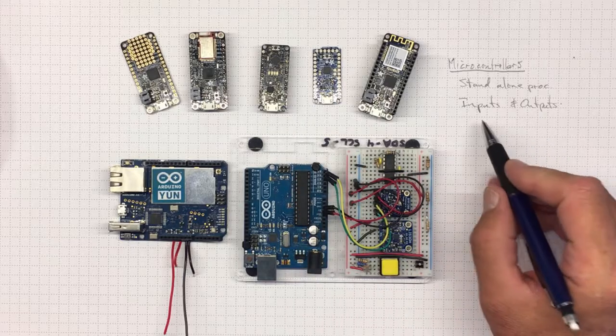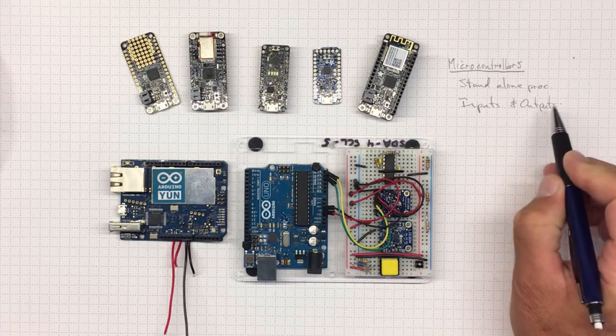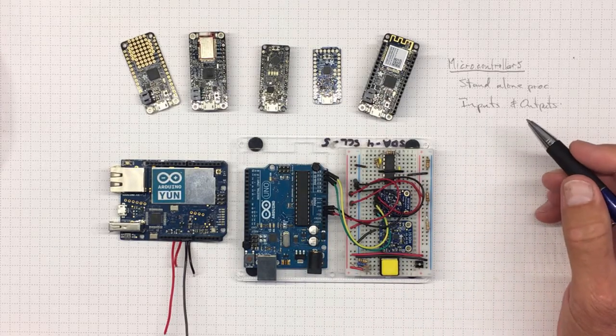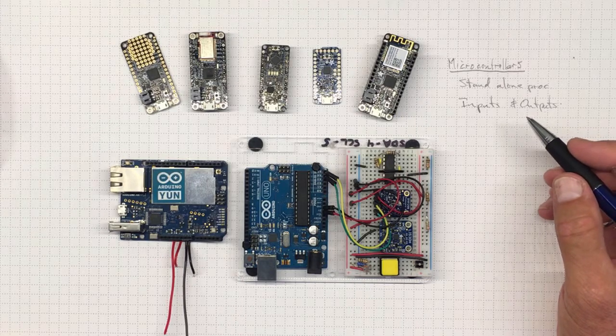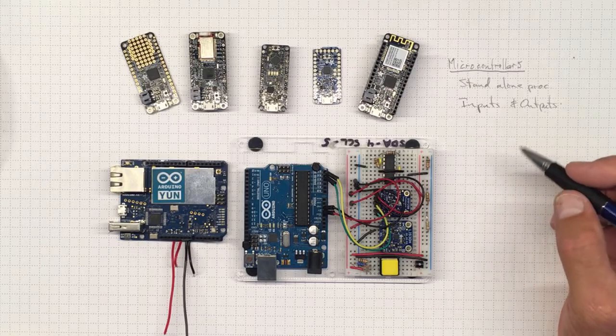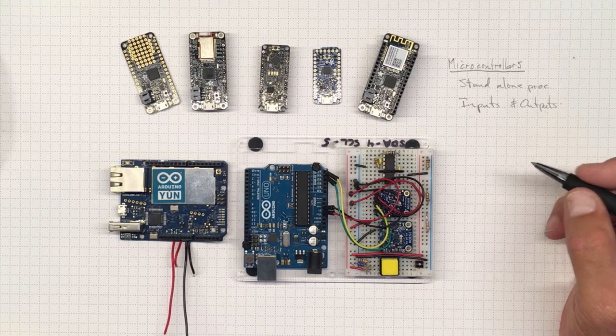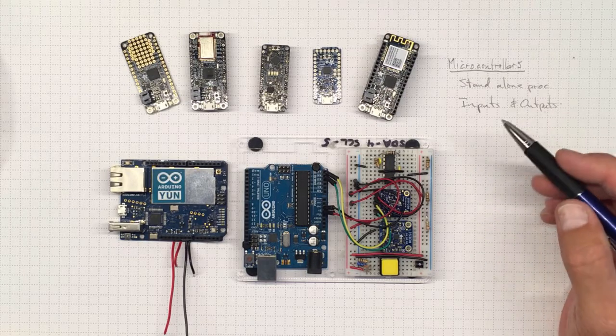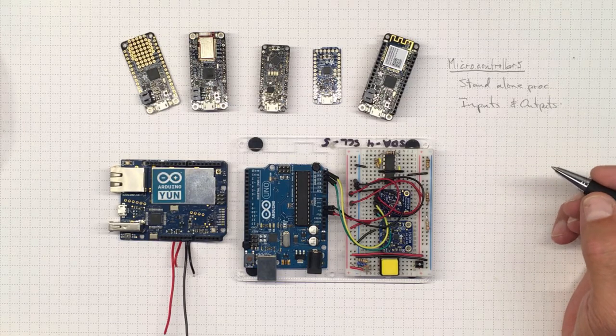In addition, what distinguishes these microcontrollers from computers that we might attach them to in order to program the microcontrollers is that they have inputs and outputs that allow them to interface with the real world so that we can measure what's happening out there in the real world and then have some outputs that will allow us to control different devices so that we can change what's happening in the real world.